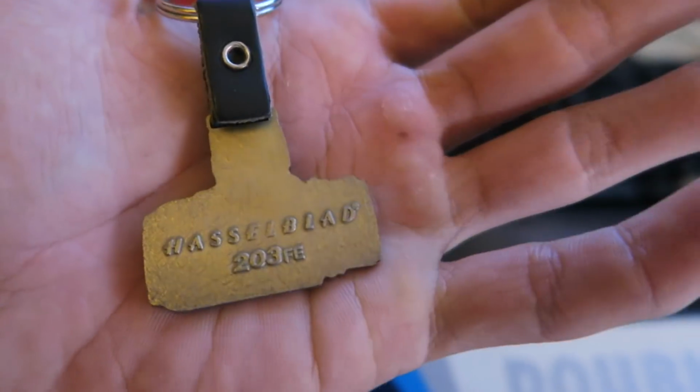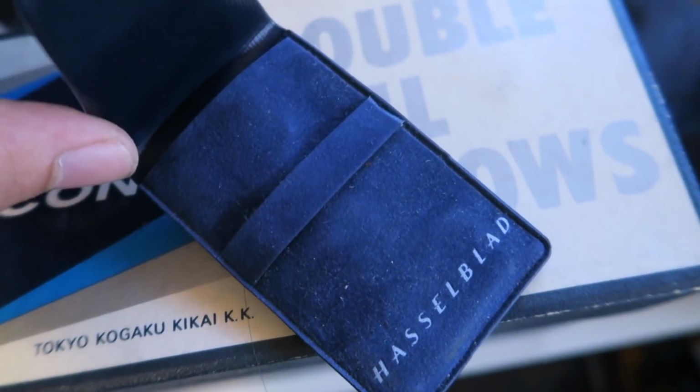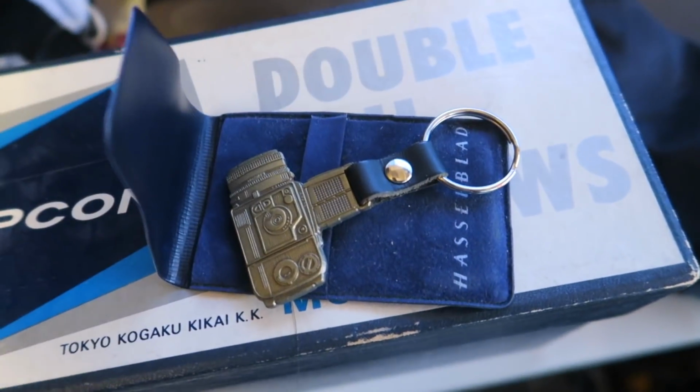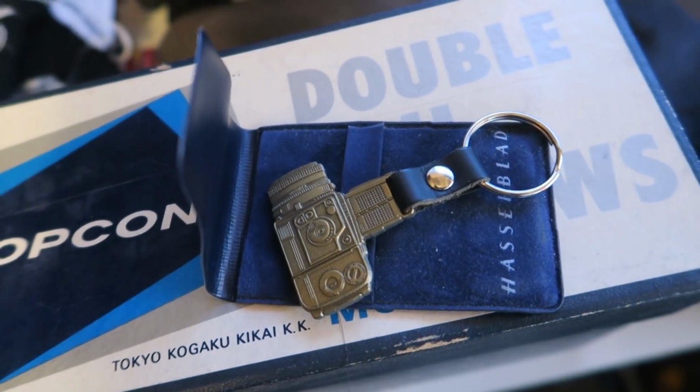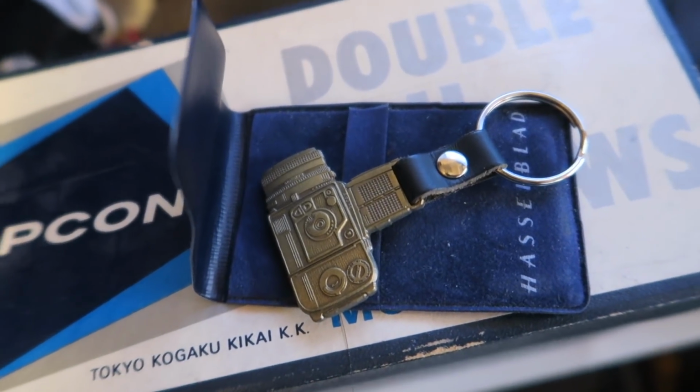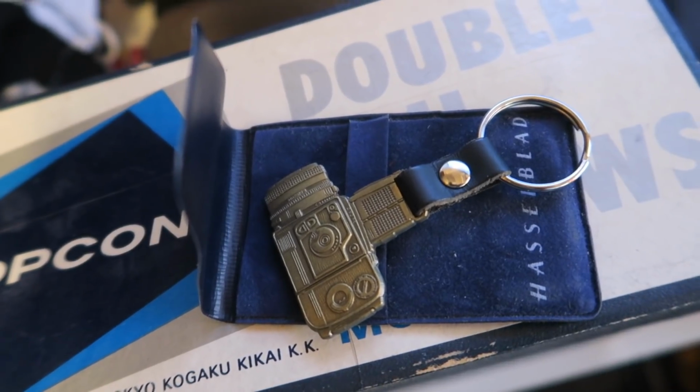Super nice quality, brass, and it's in a Hasselblad case. I'm hoping that's a dealer incentive, and either way, very, very cool. I couldn't believe that would be worth less than $100, which for a keychain is quite crazy.